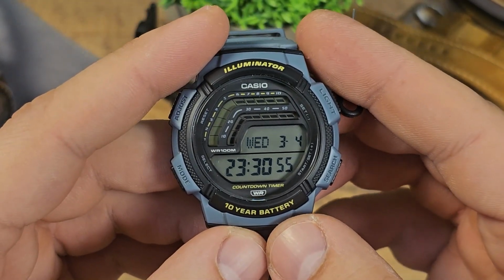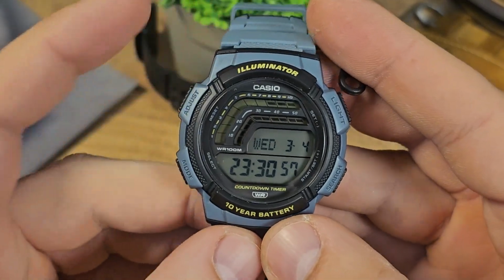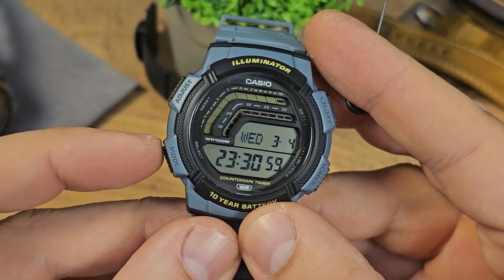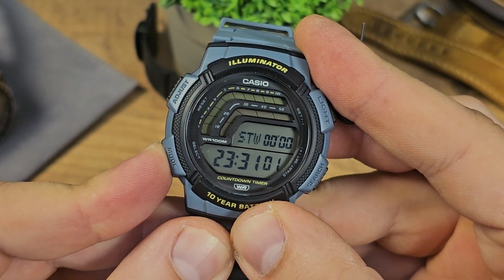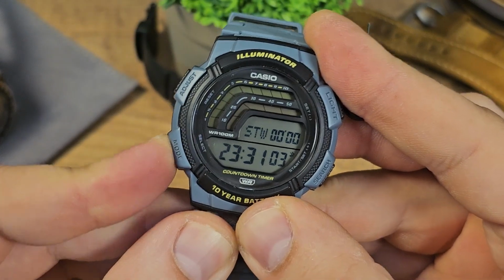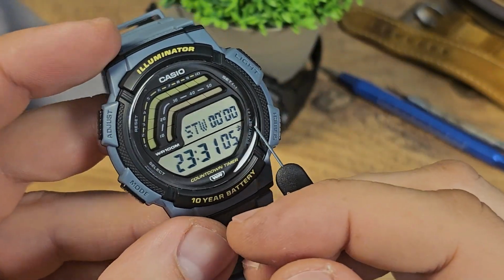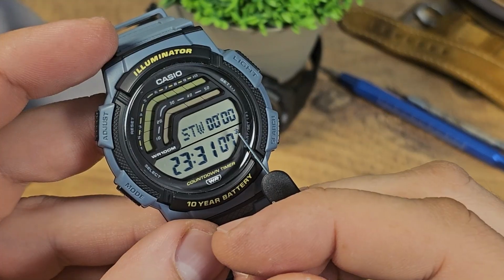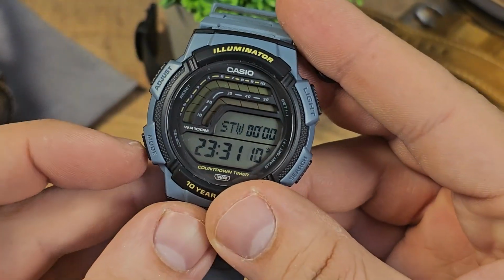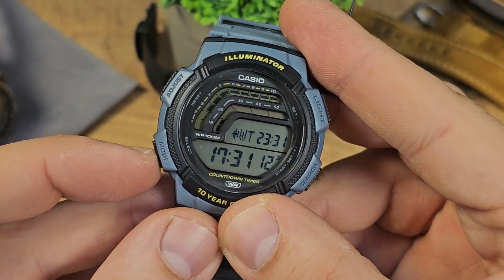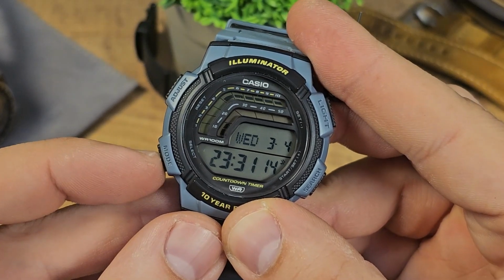Next setting is muting or unmuting your watch. That is done by pressing and holding the mode button. And now we have muted our watch and it is indicated over here. Let's get back to the standard timekeeping mode, and as you can see, there are no sounds.